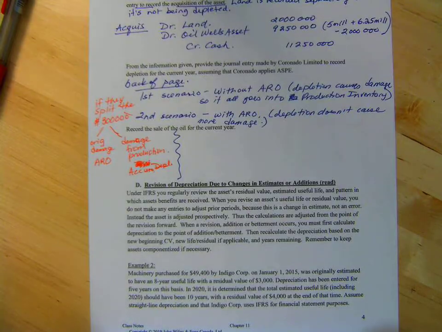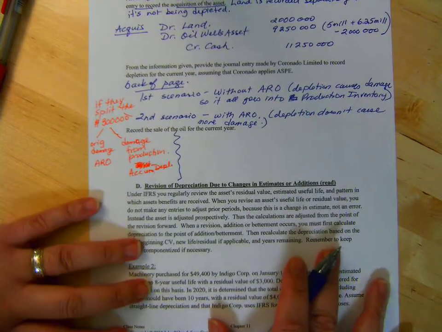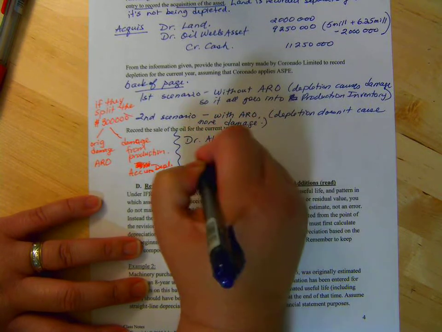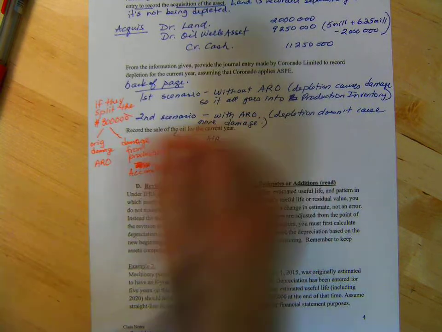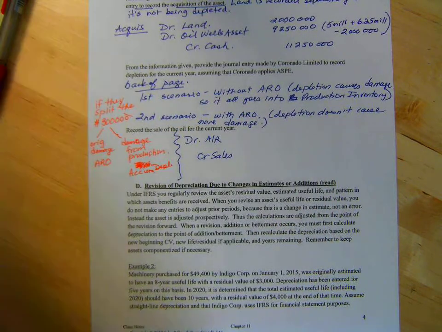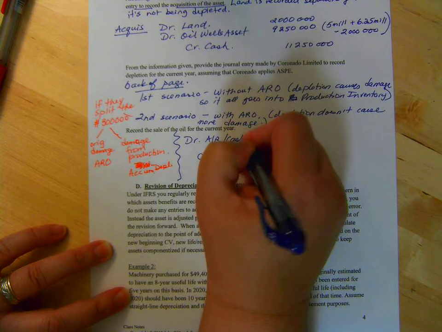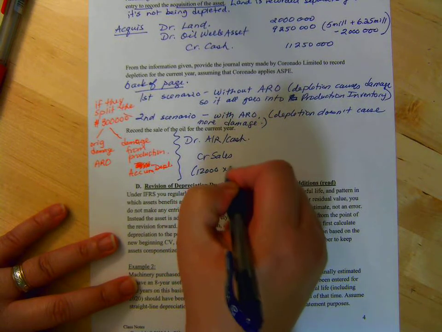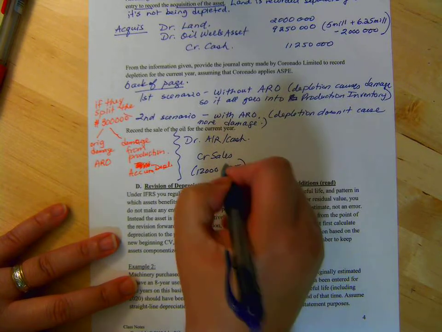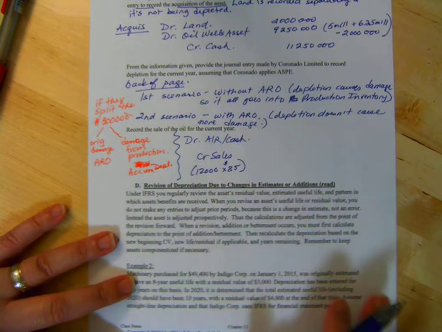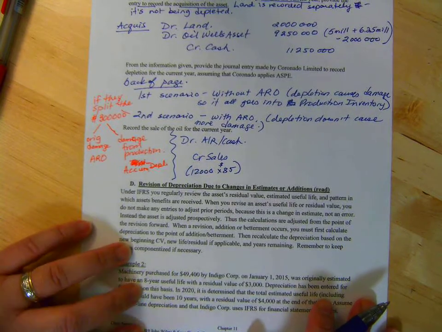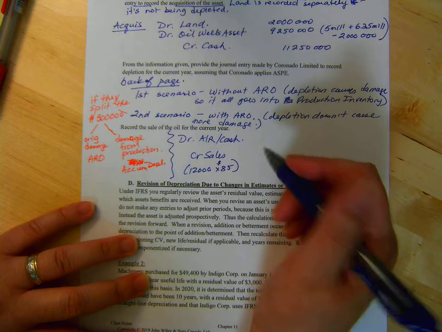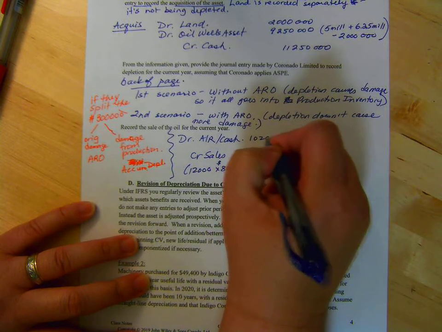Okay, so we have the sales price. So we can debit AR and credit sales, or you could have used cash, for 12,000 times 85. Notice there's a difference between production and selling. Okay? They're kind of combining manufacturing and merchanting at the same time. And that works out to 1.02 million.